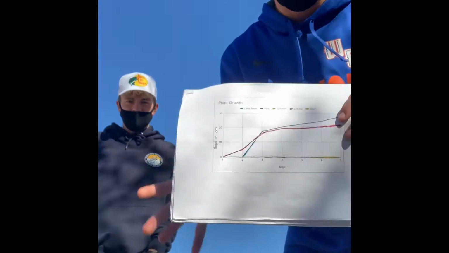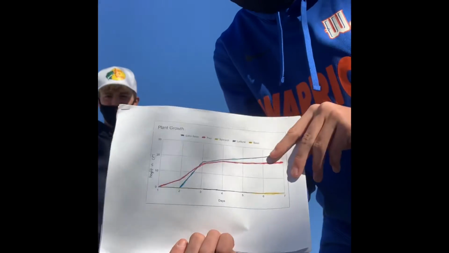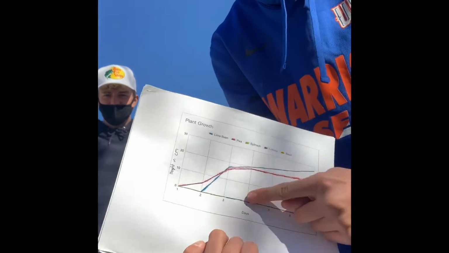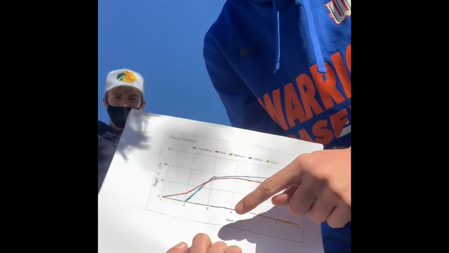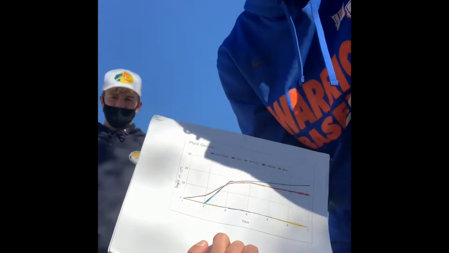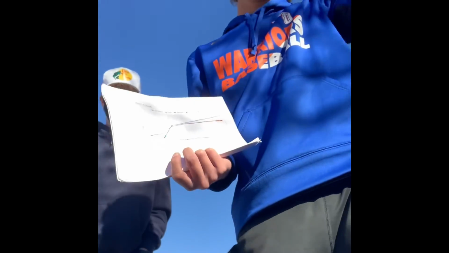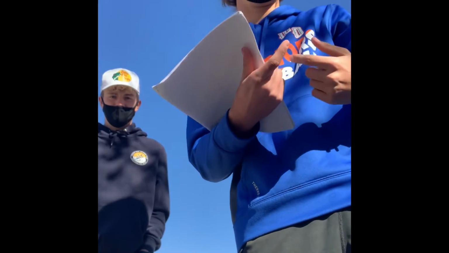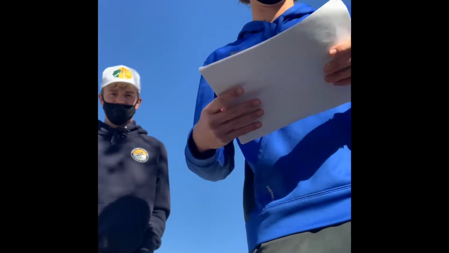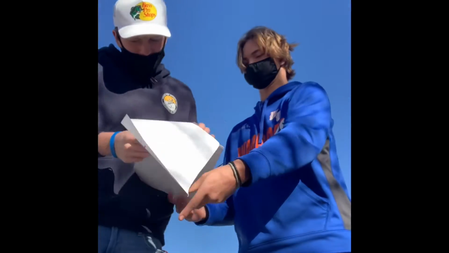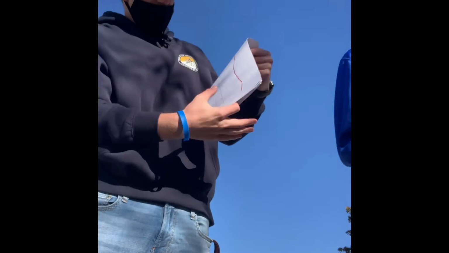All right, so in our first graph, we have our plant growth. As you can see, we had 2 plants that sprouted up, but our bottom 3 plants didn't grow at all. That is because of nutrients not reaching them, and planting them too deep into the ground.